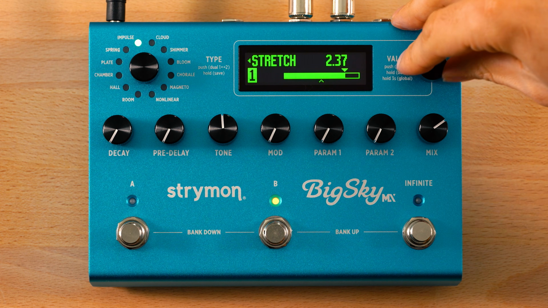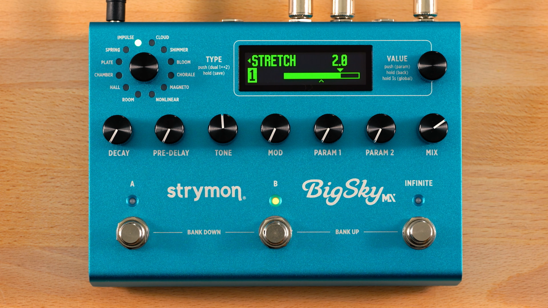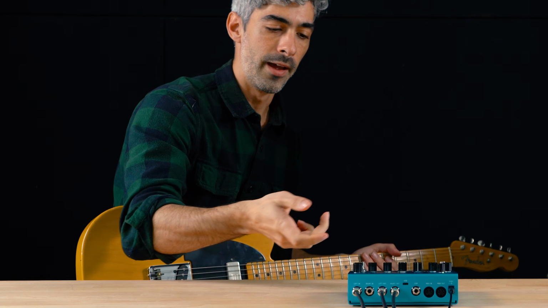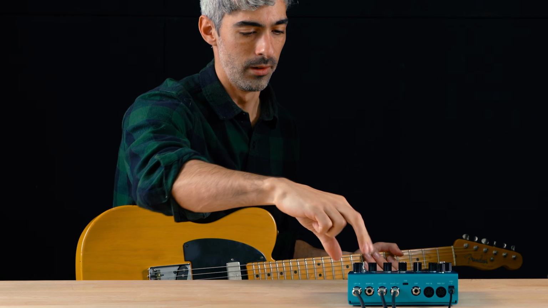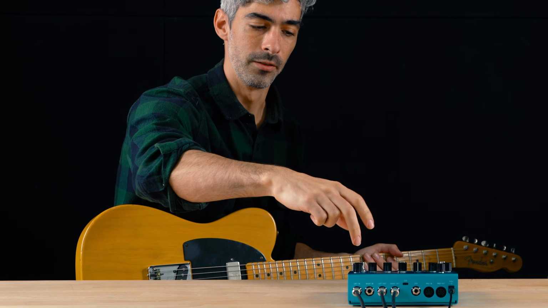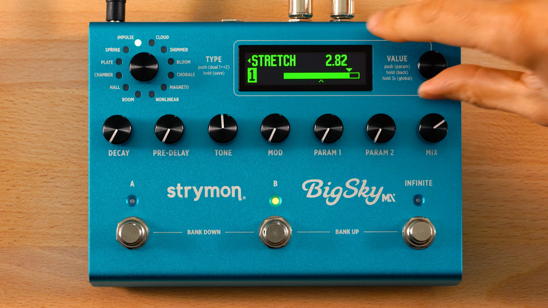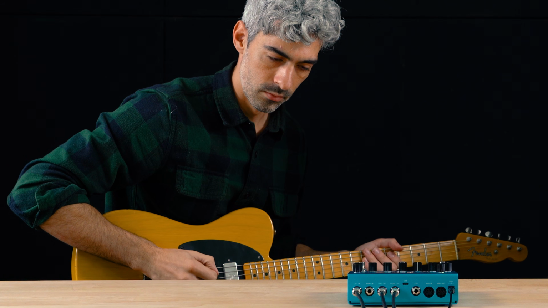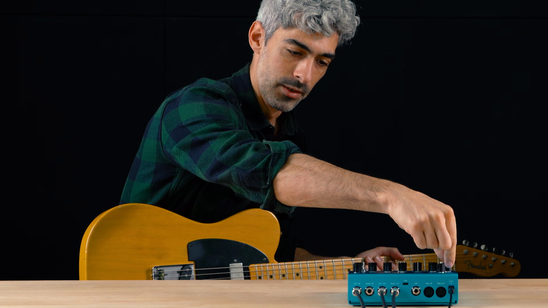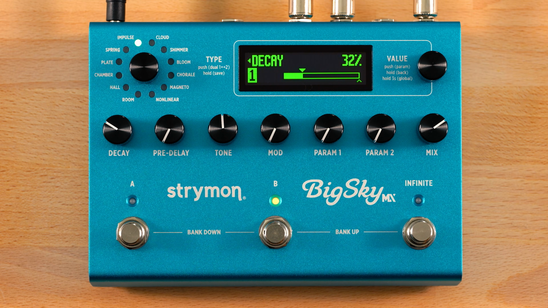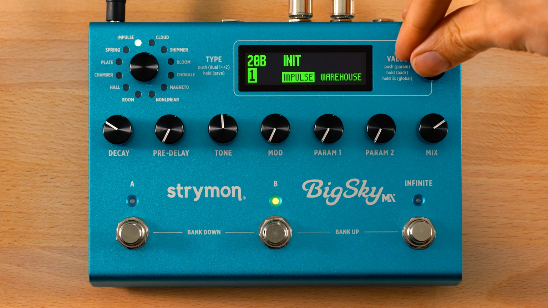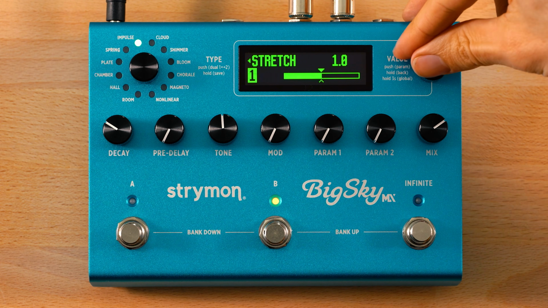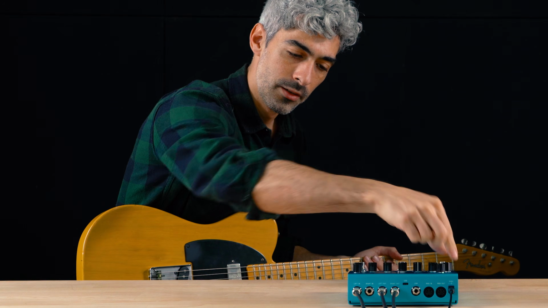So let's hear what happens if we stretch it out to 2 times as long. You can hear that enveloped and then stretched impulse response now has a lot more low frequencies in it, and it also stretches out the initial echo too. Let's go to 4 times. Let's turn up the decay a little bit. You can hear it's definitely sounding different and interesting. I'm going to reset the stretch, and then I'll turn up the decay again.